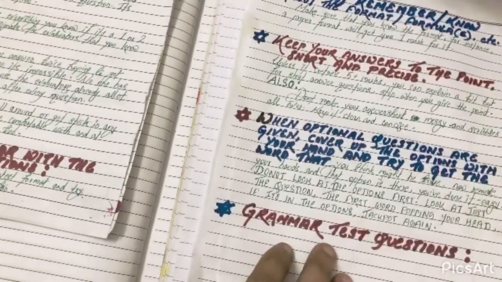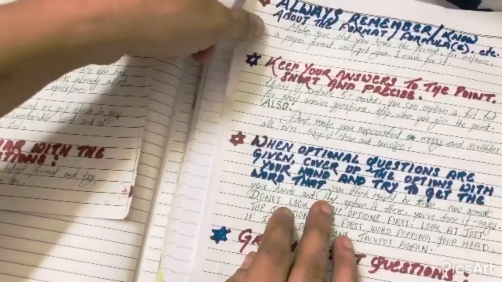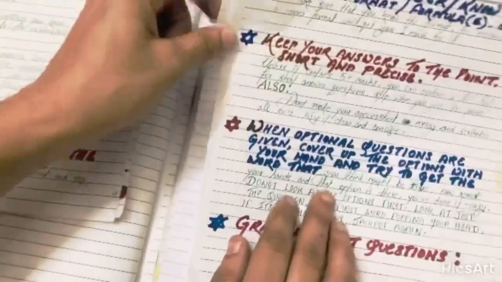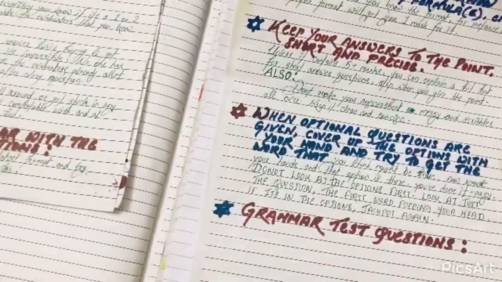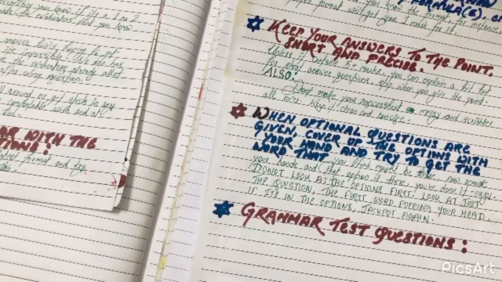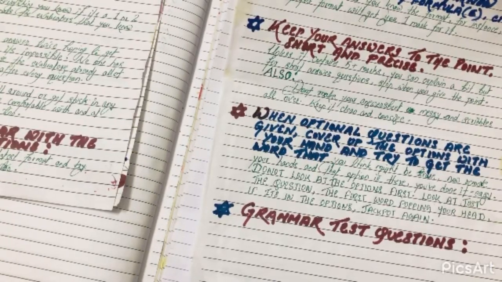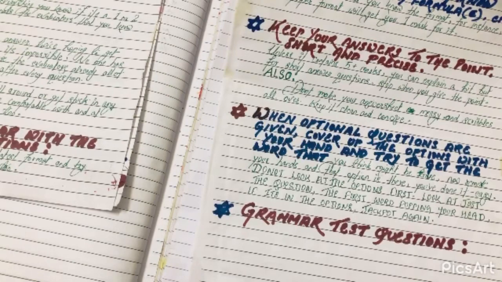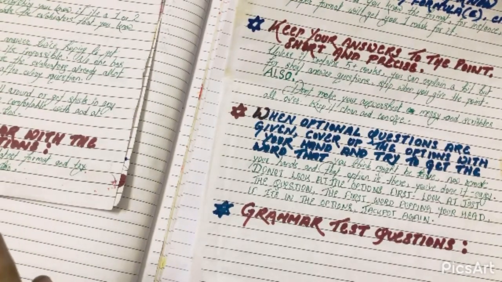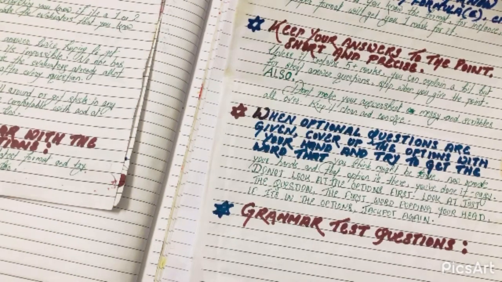And okay, this is the one that I already talked about. When optional questions are given, cover up the options with your hand, and try to get the word that you think might be true, and after that remove your hand, and if the option is there, you have done it, right? Easy. Do not look at the questions or the options first.